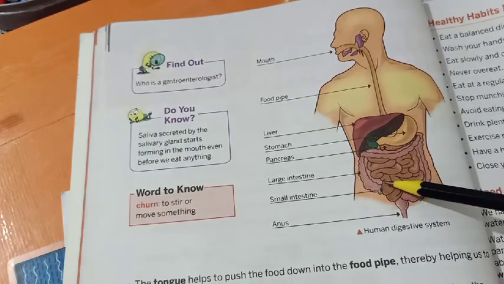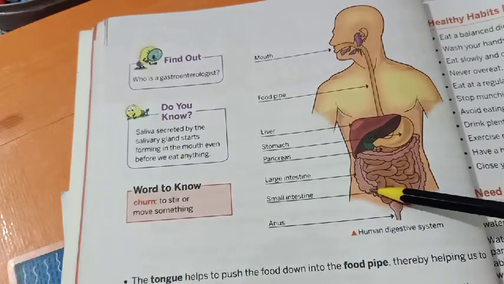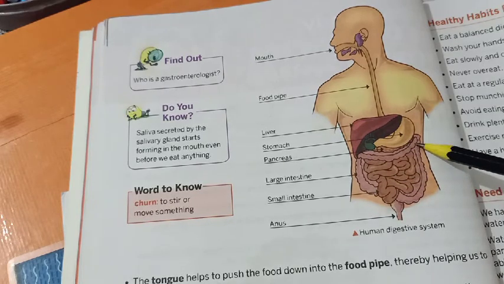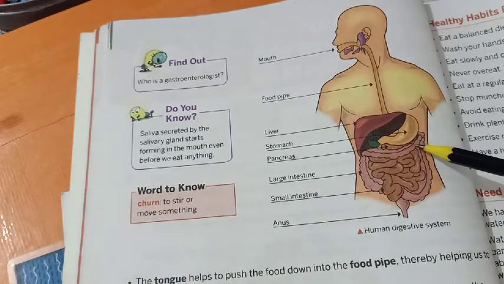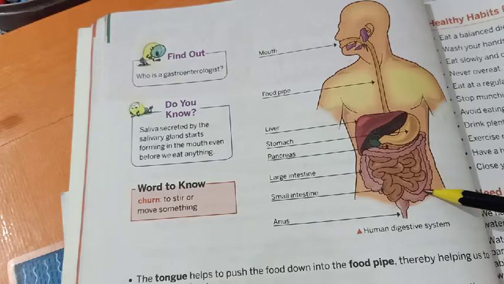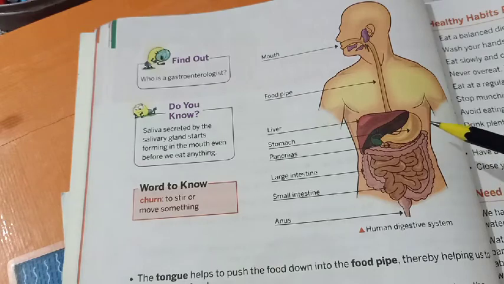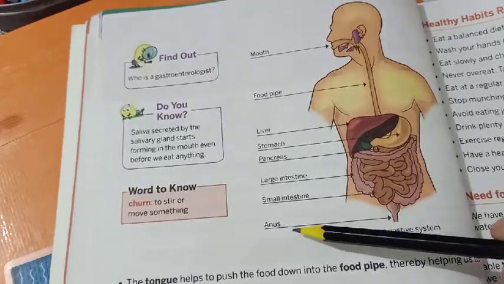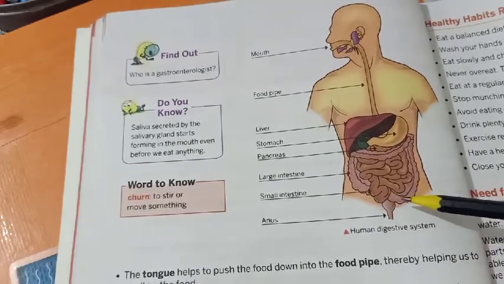Most of the food items get absorbed in the small intestine, and after that the food is passed to the large intestine, where some remaining water and minerals are again absorbed by our body, and the waste product, that is the undigested food items, is finally thrown out of our body through the anus. This is the whole process of digestion that takes place inside our body.